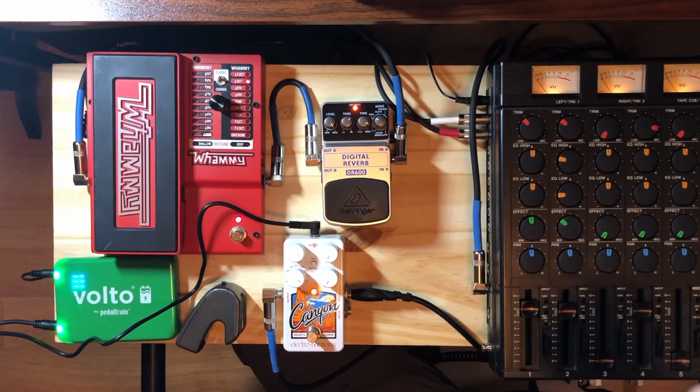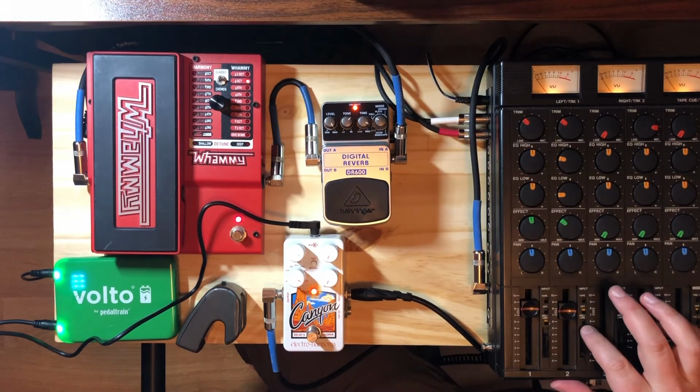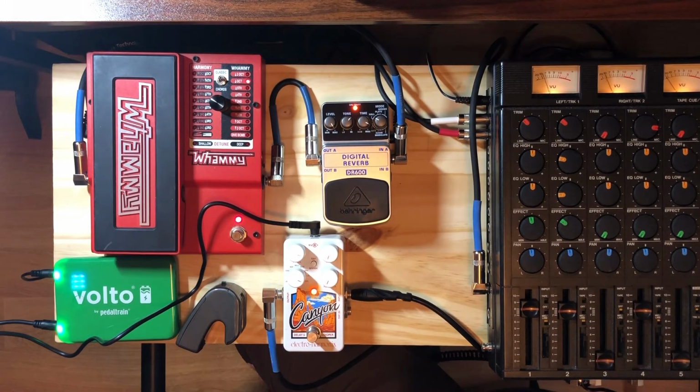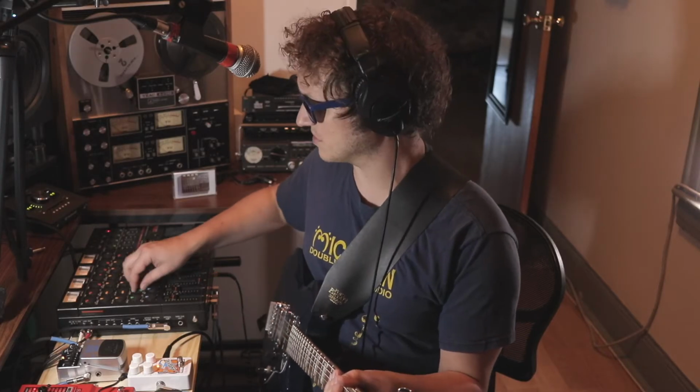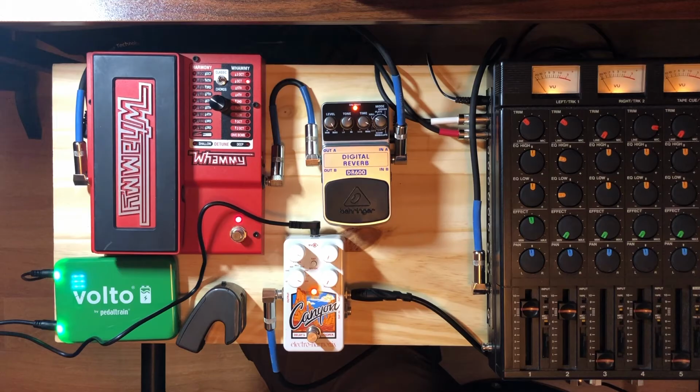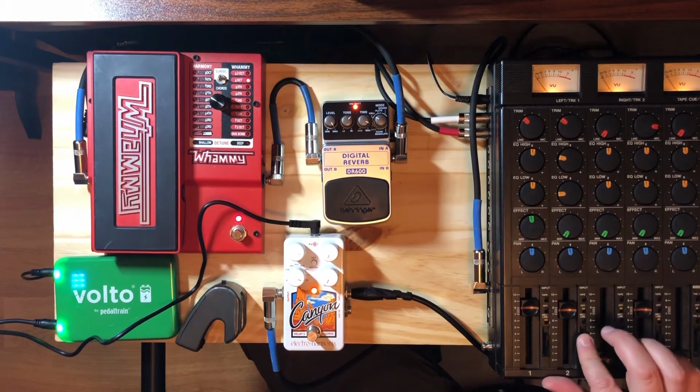You know, very wet guitar sound, long tail. Now, let me turn on the loop. Let me turn off the feedback first so you can hear what's going on initially. Off. On.